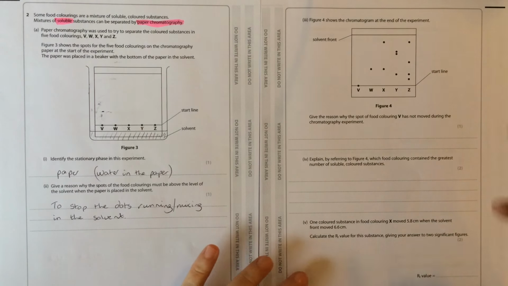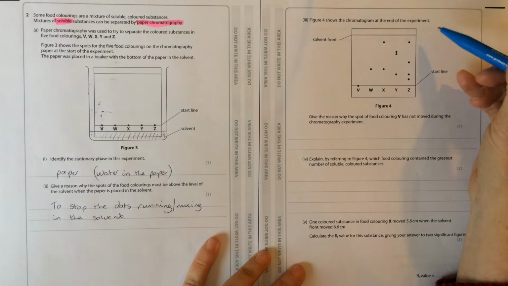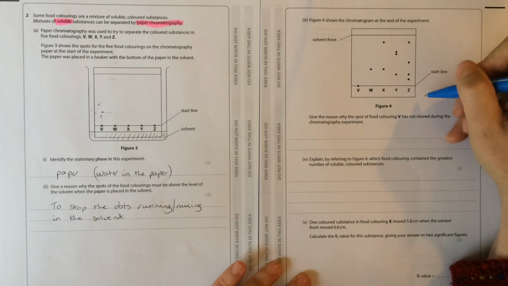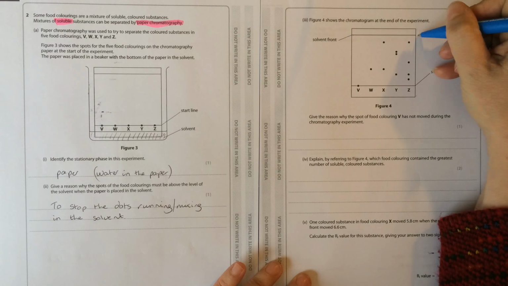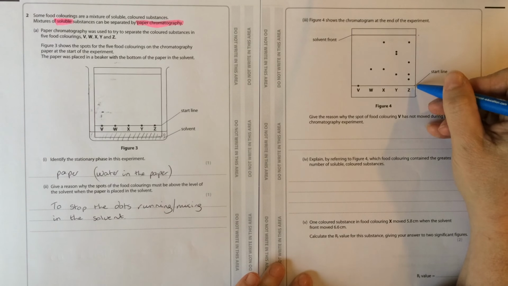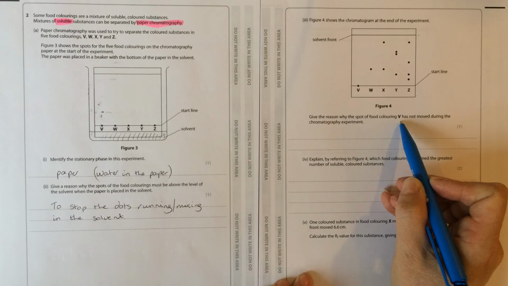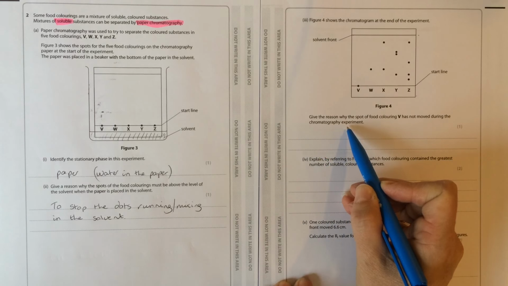Okay, part 3. Figure 4 shows the chromatogram at the end of the experiment. So here's my solvent front, so that the solvent has run all the way up the paper to this point here. Here was my start line. So give the reason why the spot food colouring V has not moved during the chromatography experiment.